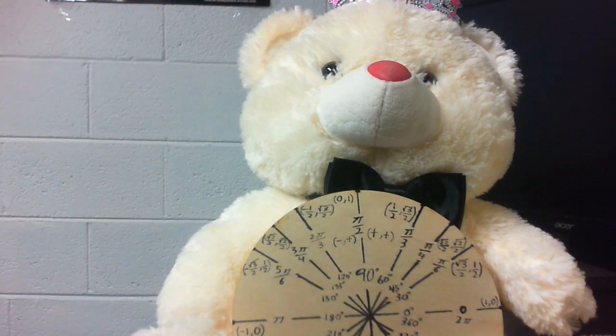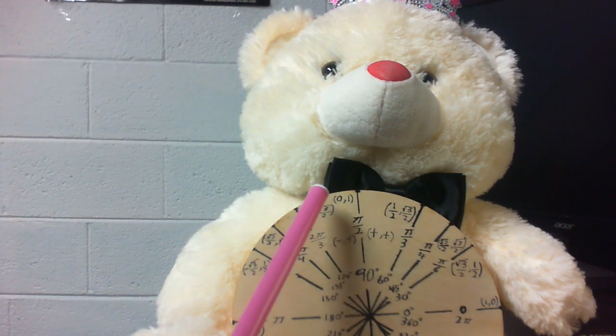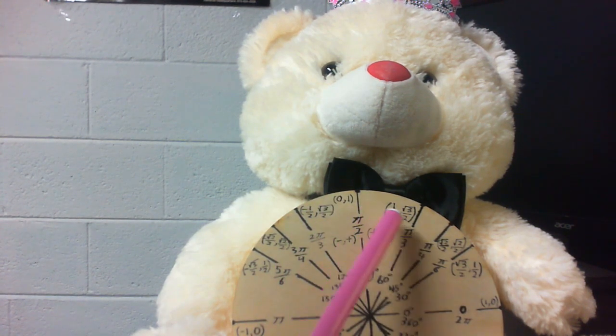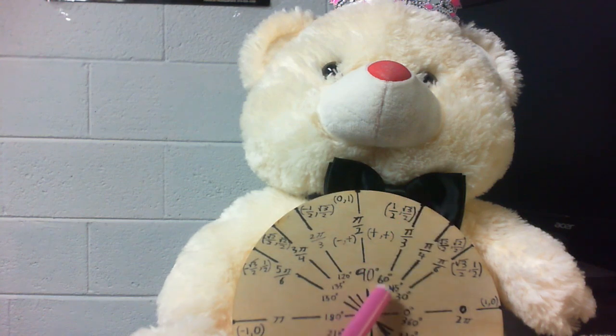We can use a 30, 60, 90 triangle to solve for the coordinates at 30, 60, 120, 150, 210, 240, 300, and 330 degrees. This is because if we just take this triangle and flip it, we would come up with the same triangle right here.